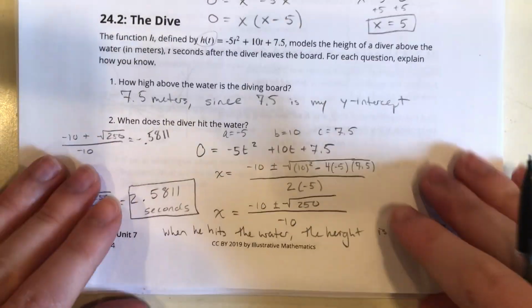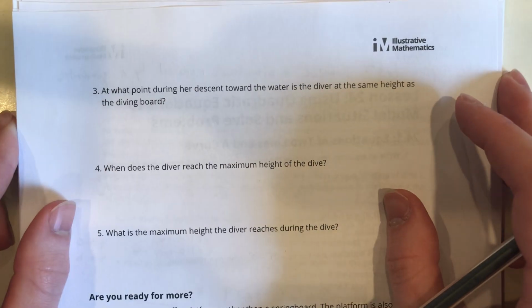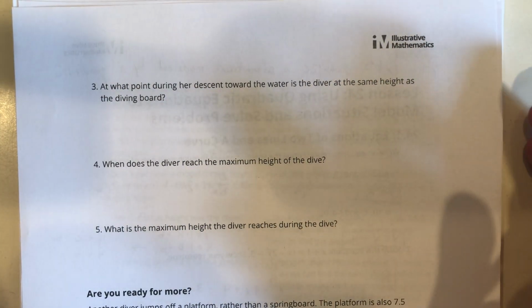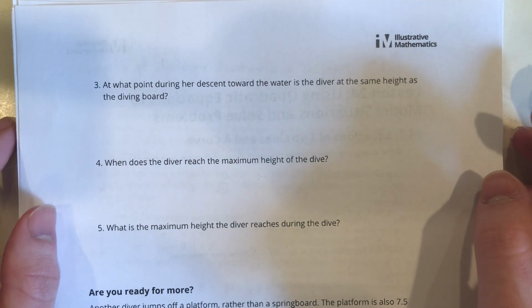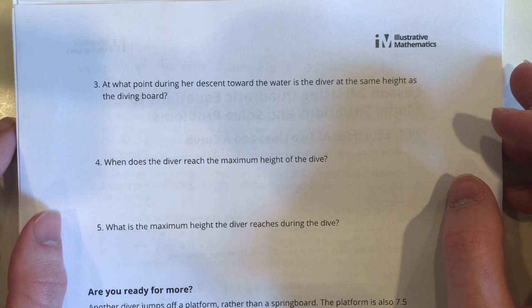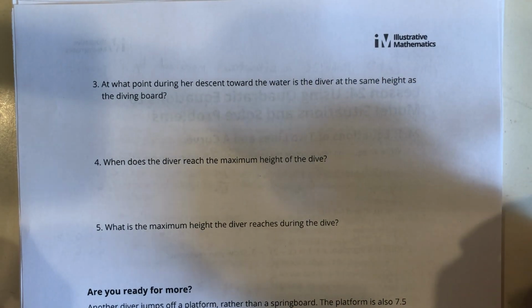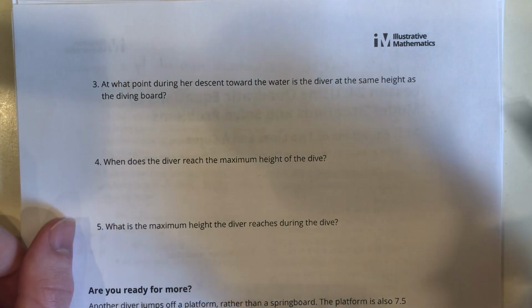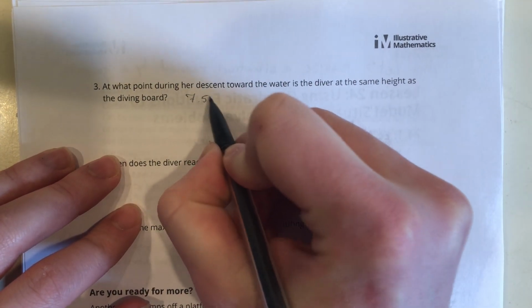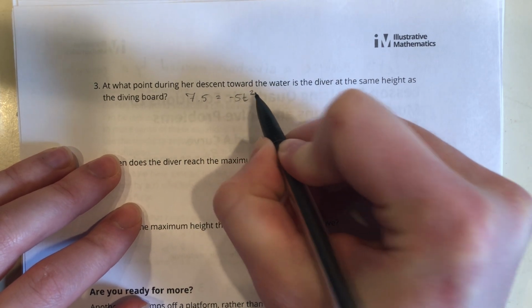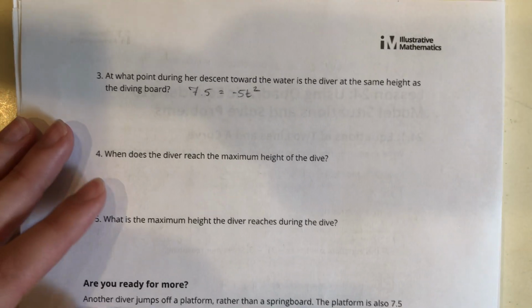All right, great. Back page. All right. At what point during her descent? Oh, wow. I just assumed the diver's gender. Clearly talking about her. During her descent towards the water, is the diver at the same height as the diving board? Well, we just assumed the height was 0 when they hit the water. Now they're saying they want the height to be the same as the diving board, aka 7.5 meters. So now I'm just going to write 7.5 is equal to negative 5t squared, let's see, what was that equation, plus 10t plus 7.5.